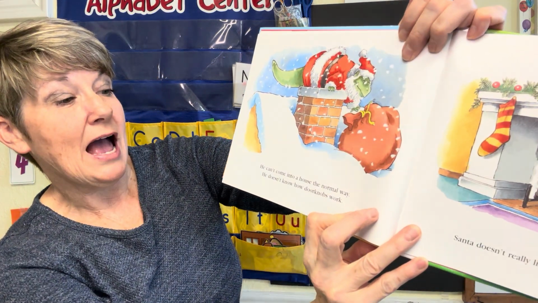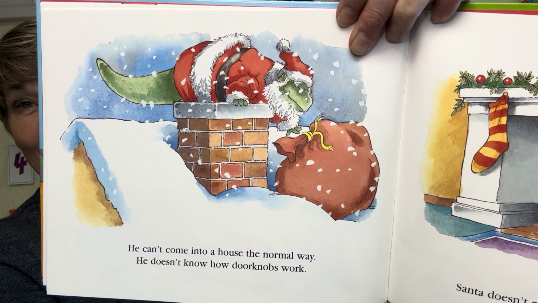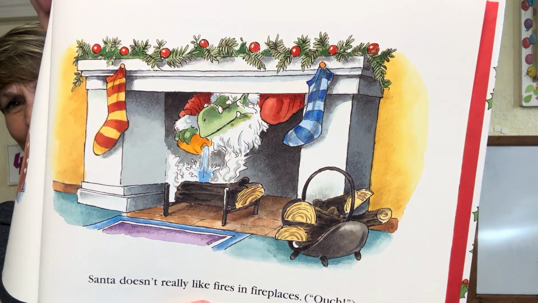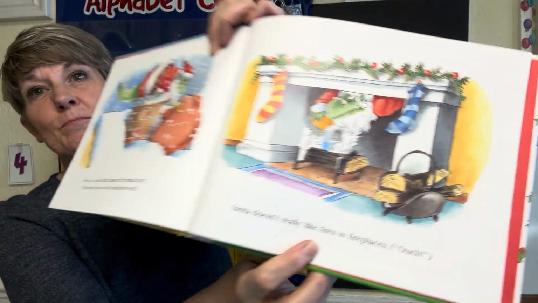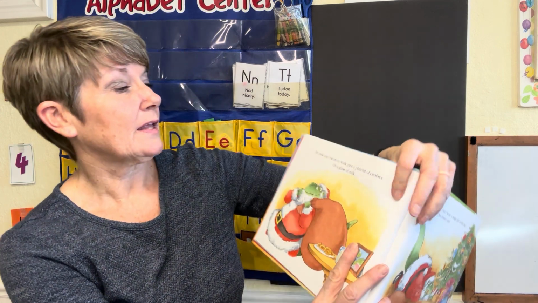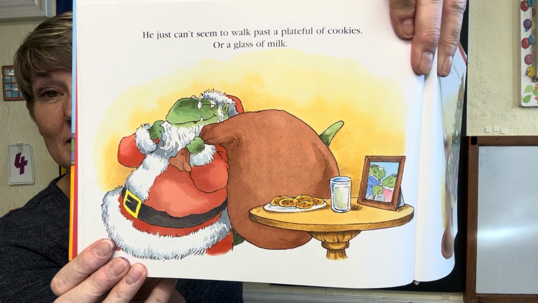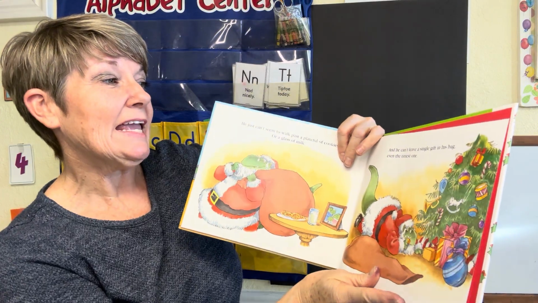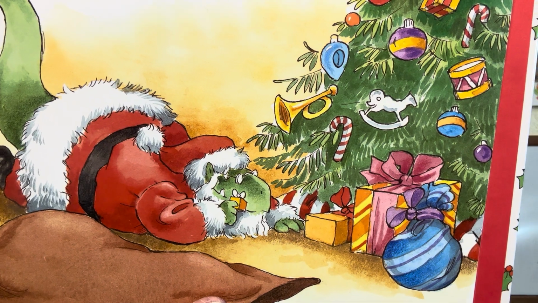He can't come into a house the normal way. He doesn't know how doorknobs work. Santa really doesn't like fires in fireplaces. Ouch. Can he figure out how to get down them if they're hot? He's still pretty magical, isn't he? He just can't seem to walk past a plate of cookies or a glass of milk. Does he love to eat them at your house? He can't leave a single gift in his bag, even the tiniest ones.